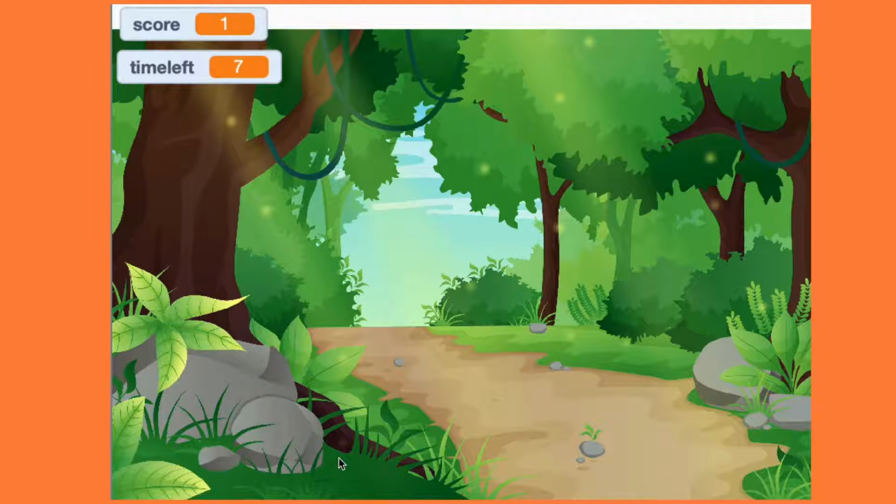And that's it, super coders. We've made our own hide and seek game with a sneaky monkey. Now you can try catching him, but it won't be easy.